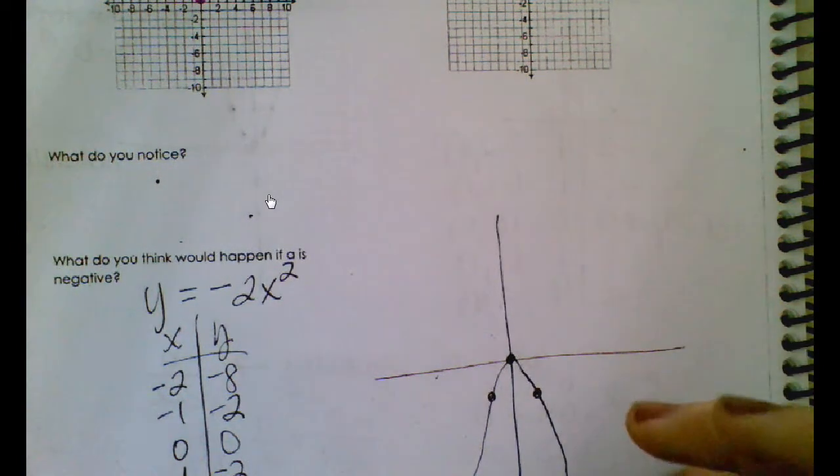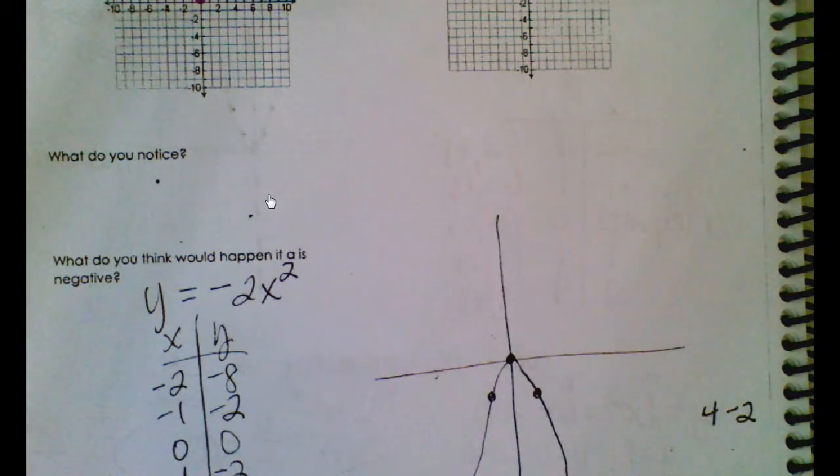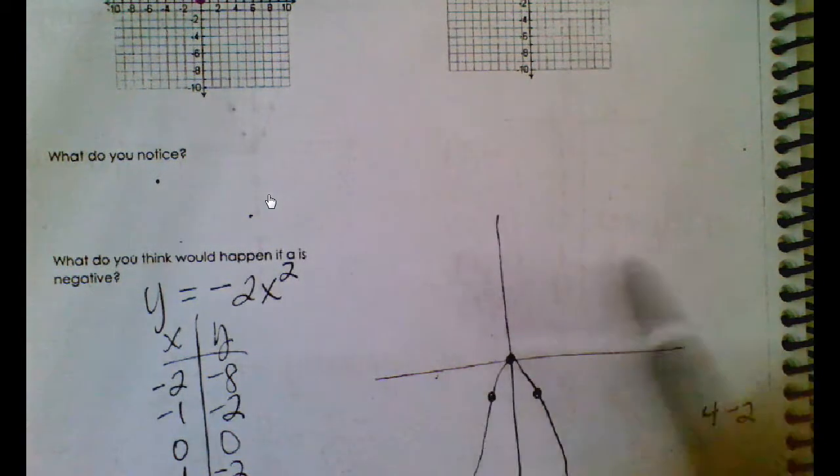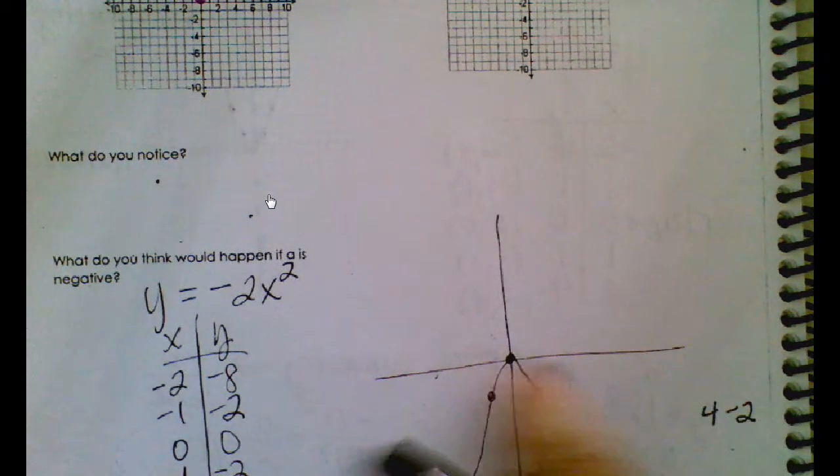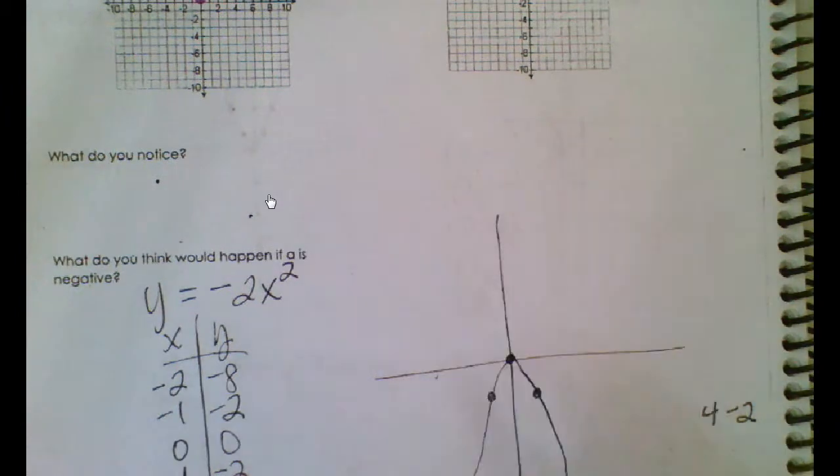So now, do I have a maximum or a minimum? Do I have a point that I can't get lower than, or a point that I can't get higher than? I can't get higher than this, right? Because no matter what number I put in, my vertex is as high as I can go.